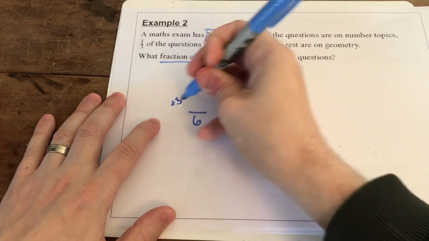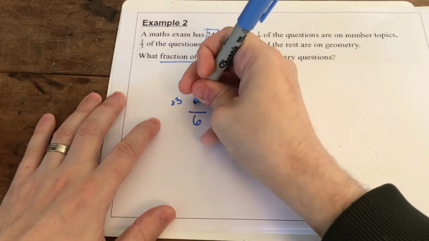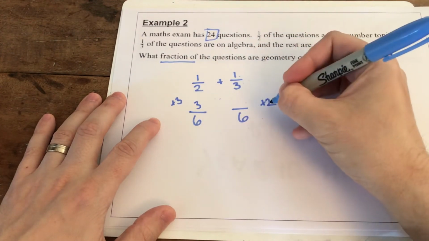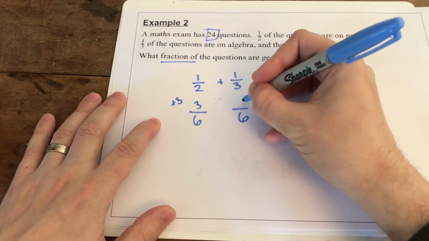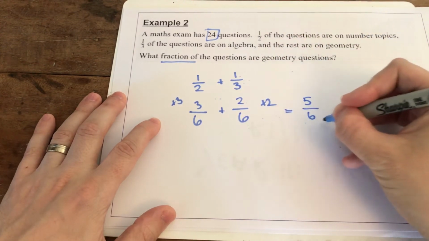So I times that by 3, I times that by 2. 1 times 3 is 3. 1 times 2 is 2. So when we add them together, we get 5/6.